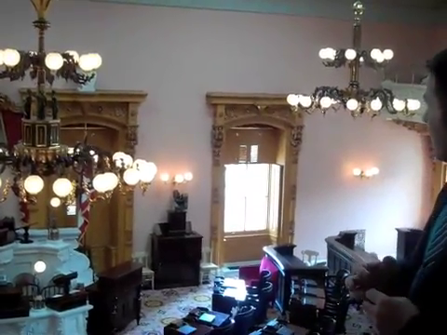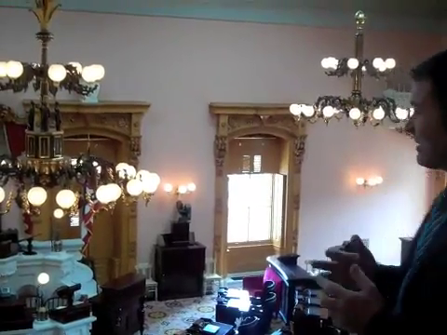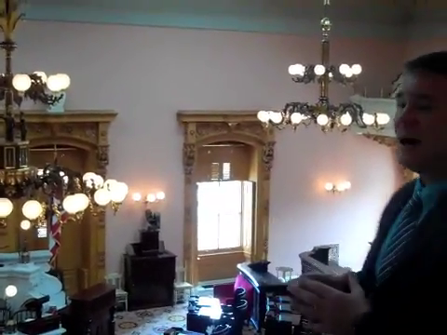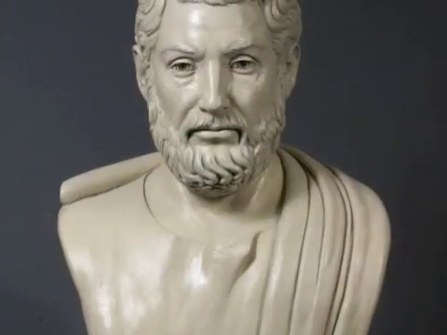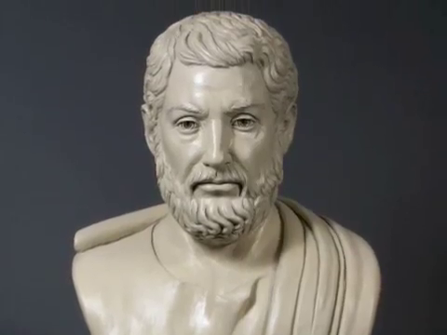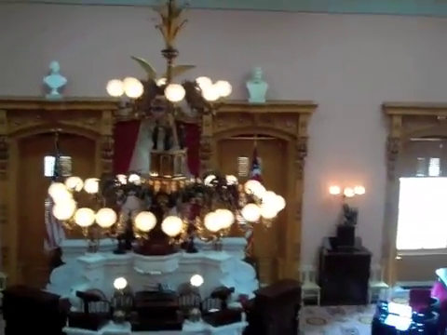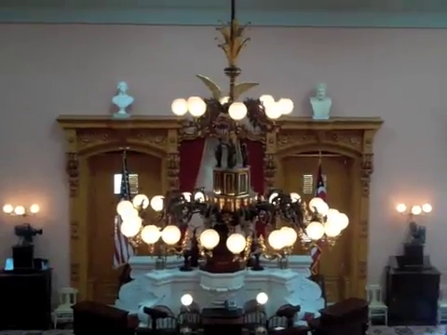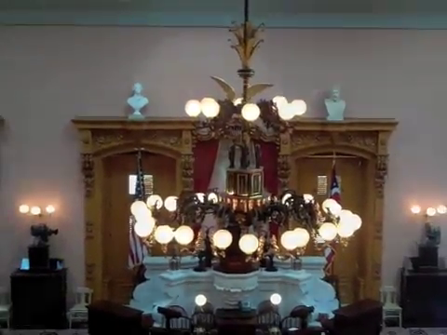Also in the front of the room, we see 2 busts that look over the legislature. And the members of the legislature are able to look up and be reminded of the importance of democracy with these 2 gentlemen. The gentleman on the right is Cleisthenes. He is a Greek statesman that's credited with being the father of all of democracy. And then on the left is the father of American democracy, Thomas Jefferson.